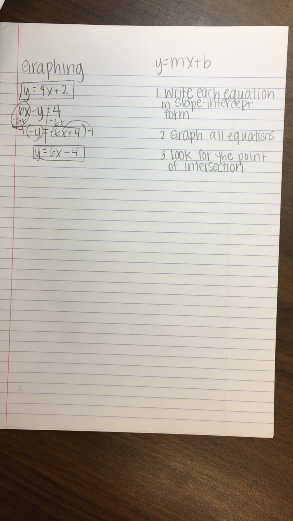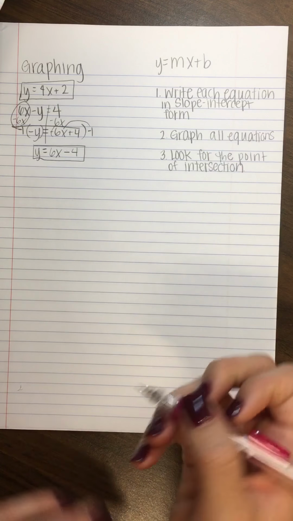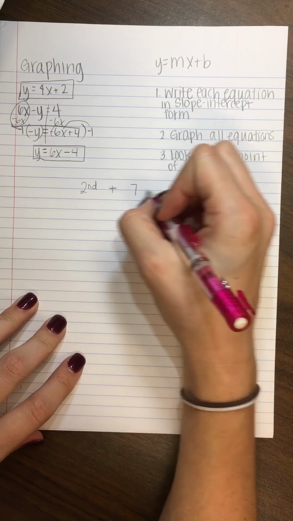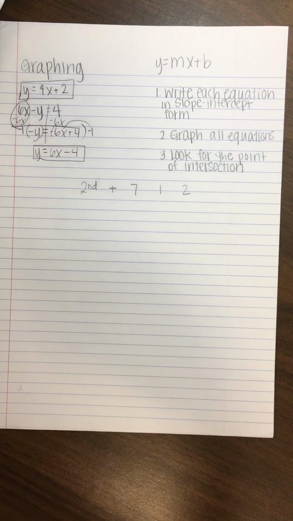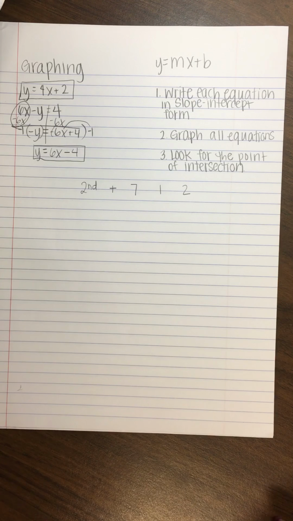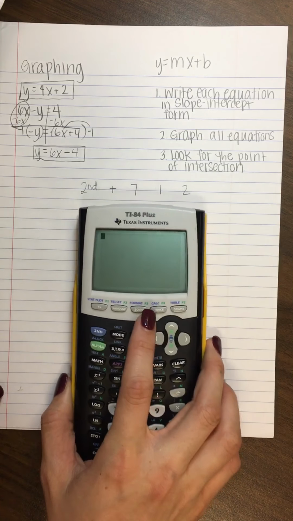If you have been storing any values for x and y, if you're checking using your calculator, make sure you clear out your calculator first by hitting second, plus, 7, 1, 2, and that just clears out the RAM. If you did store anything for x or y using Boolean algebra to do that checking, like you could have, then it's going to mess up your graph because it's going to tell your graph that your x is actually a value and we want it to be a variable. So just make sure you clear everything out.